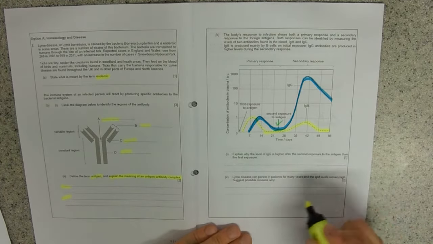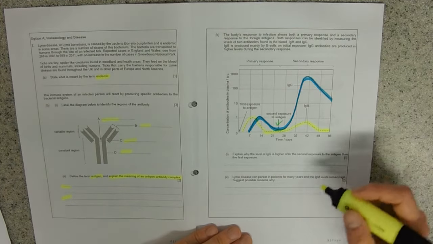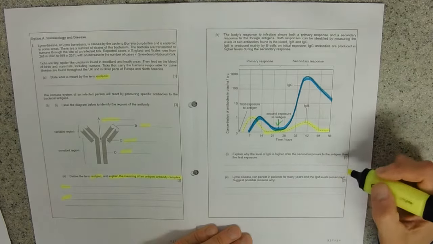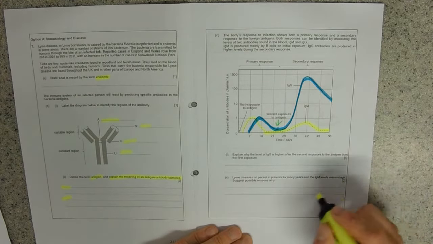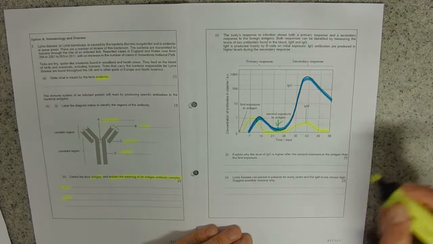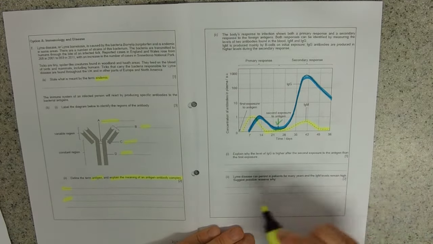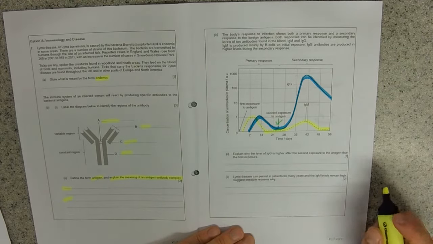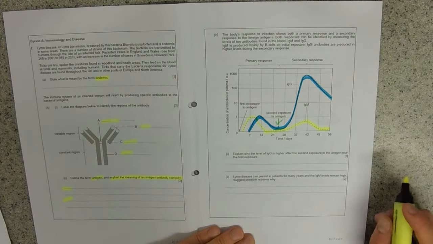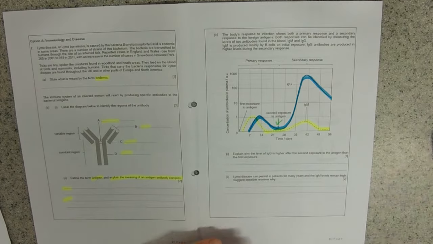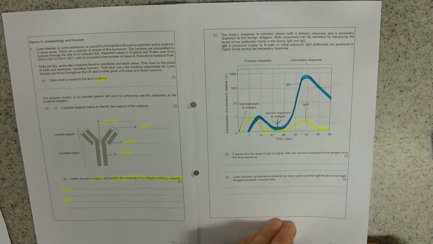So something's happening to this antigen so that the body gives a response like after the first exposure. So the antigen could be changing, or there are different forms of the antigen, and you just need to put that into the right words. So different forms of the antigen still giving that first kind of primary response. So try and think of the words that you're going to use there.